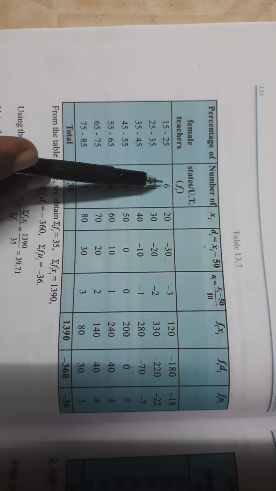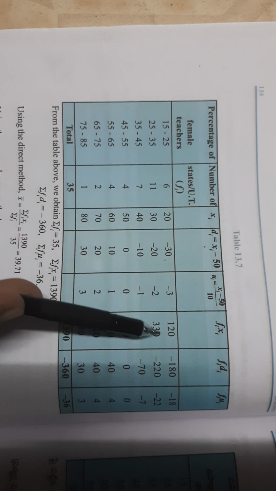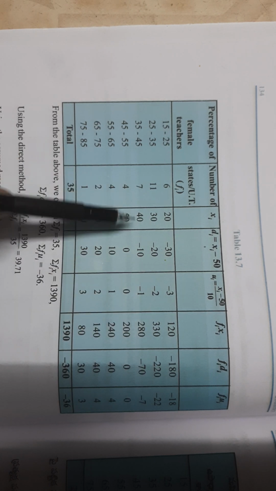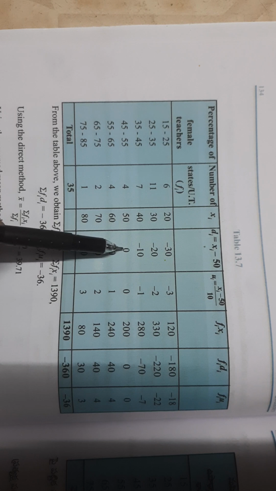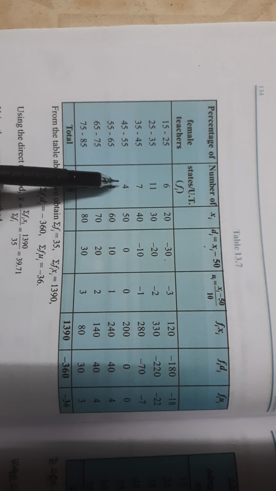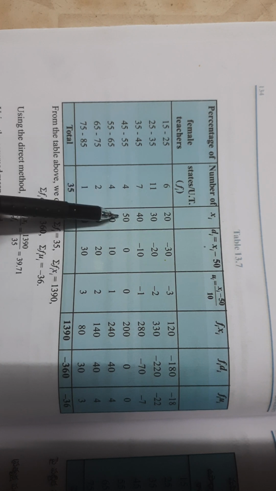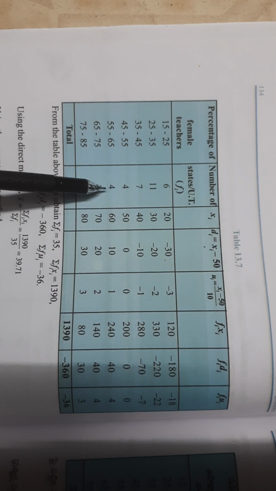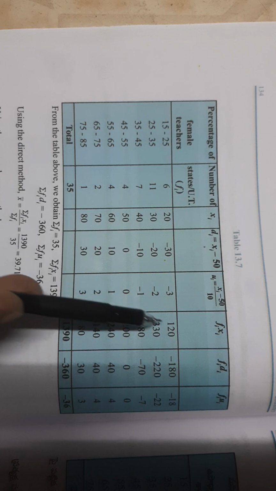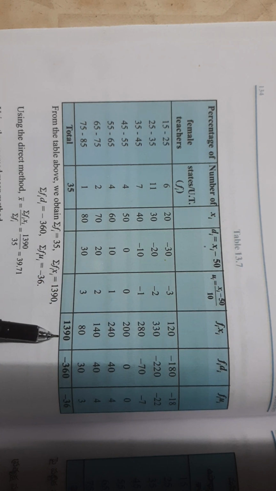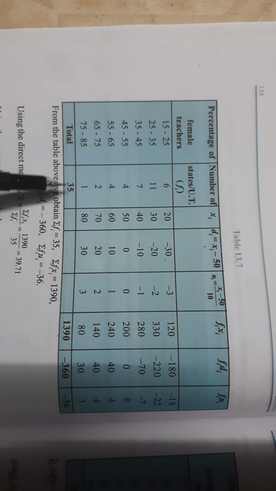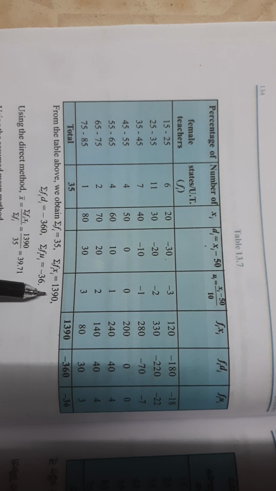6 into 20s, 120. 11 into 30s, 330. 7 into 40s, 280. 4 into 50s, 200. 4 into 60s, 240. 2 into 70s, 140. 1 into 80, 80. Add all these, 1390 will come. Sigma Fi is 35. Sigma Fi xi is 1390.